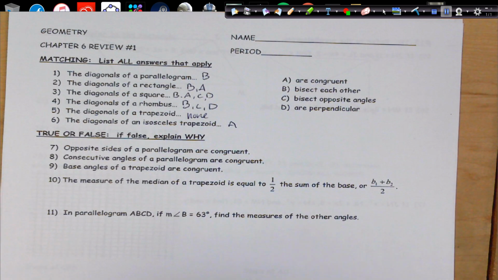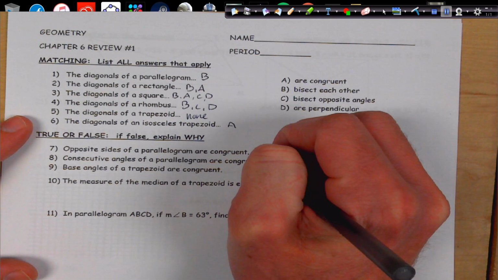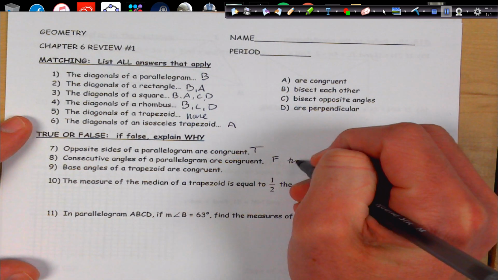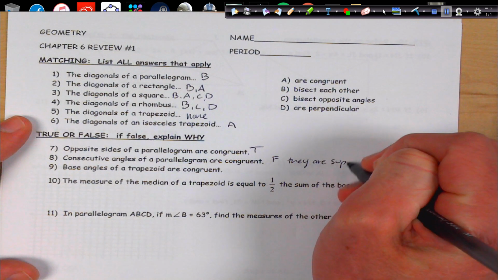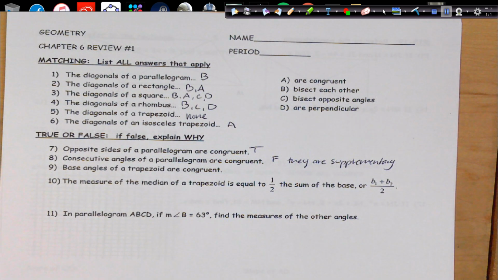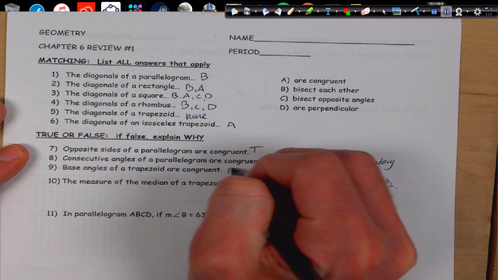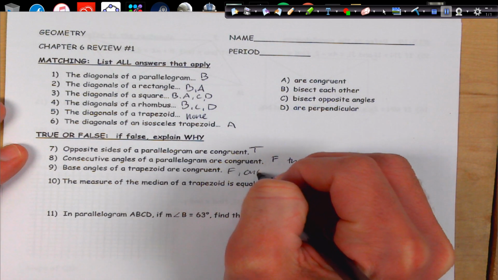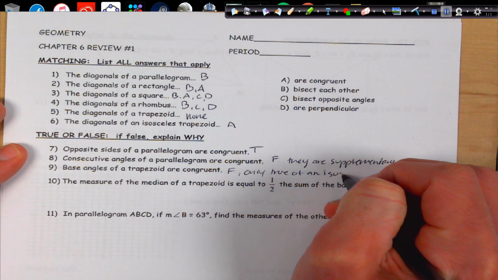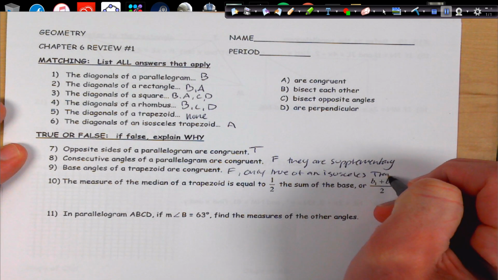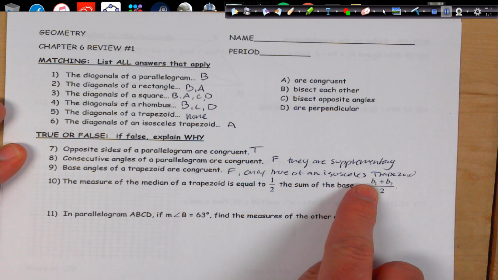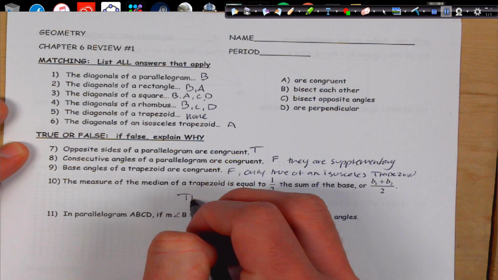Okay? True or false? Opposite sides of a parallelogram are congruent. That is true. Consecutive sides of a parallelogram are congruent. That's false. They are supplementary. They add to 180. Base angles of a trapezoid are congruent. That is also false. That would be only true of an isosceles trapezoid. The measure of the median of a trapezoid is equal to 1/2 the sum of the bases, or B1 plus B2 divided by 2. That is true.